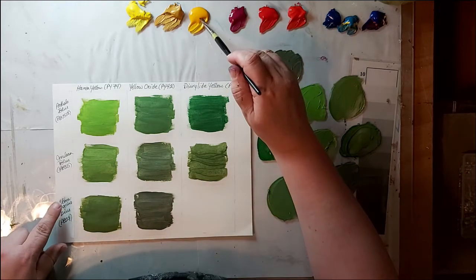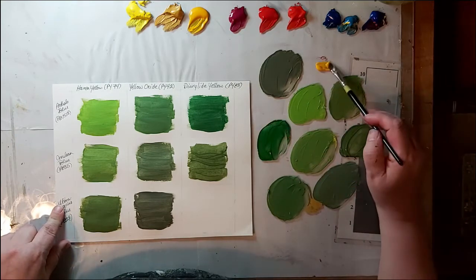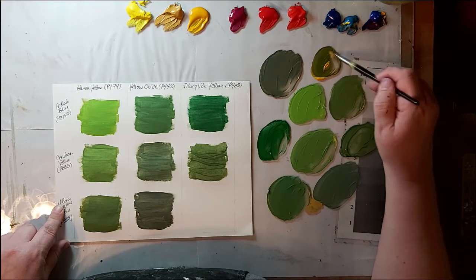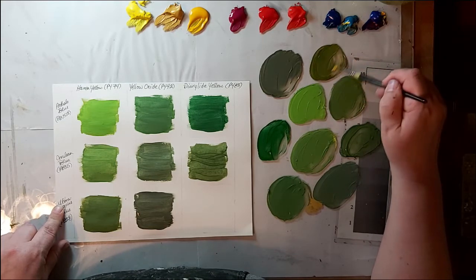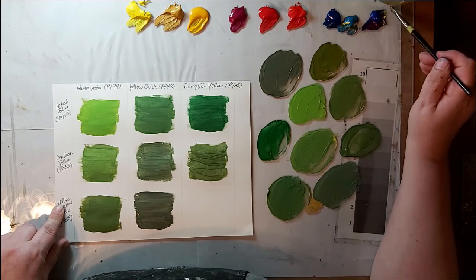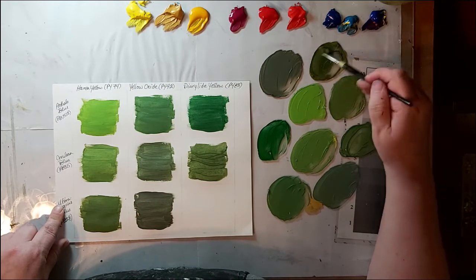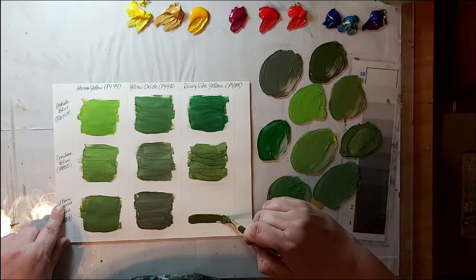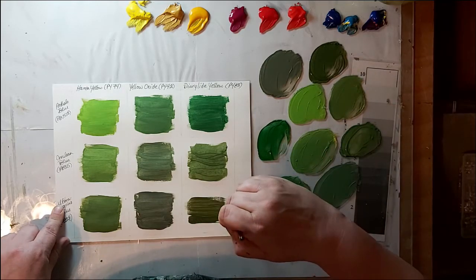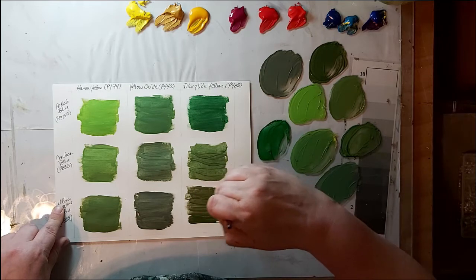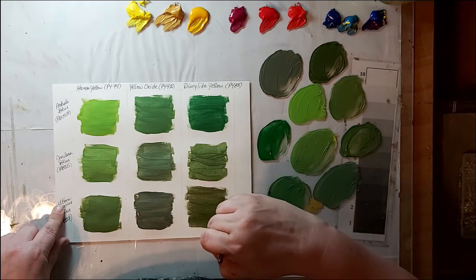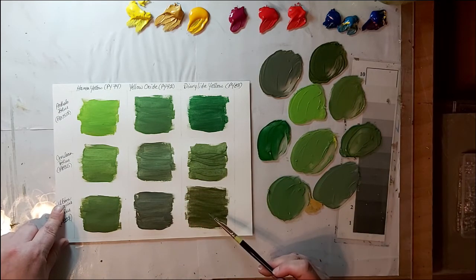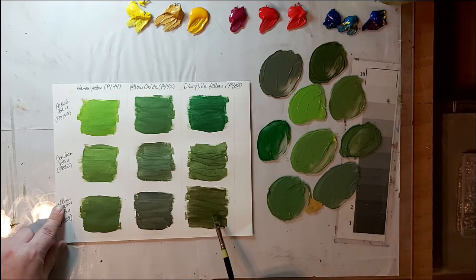And now we're going to mix it with the ultramarine blue. Mix it right up here. And there again, you're going to get a very tertiary green. Almost similar to when we mixed the yellow oxide, because that's a blue violet that you're mixing with your yellow. Blue violet and yellow orange are way further apart on the color wheel.